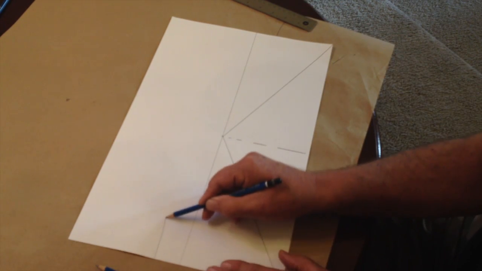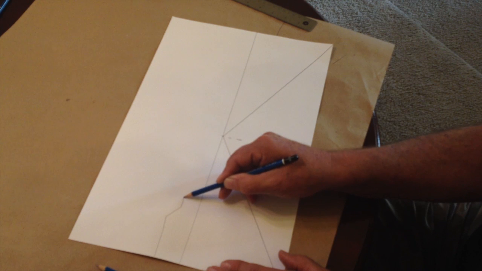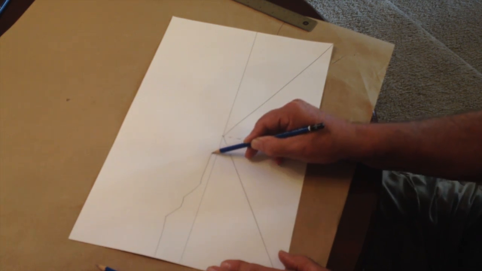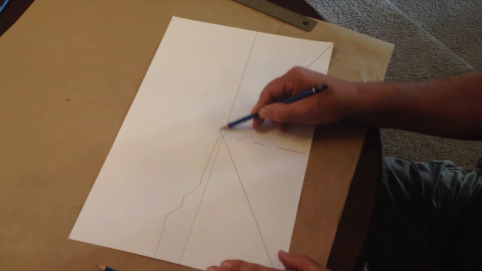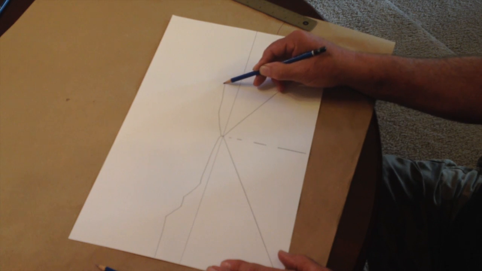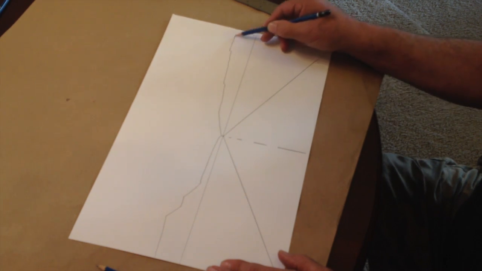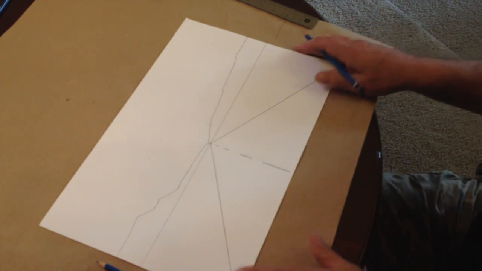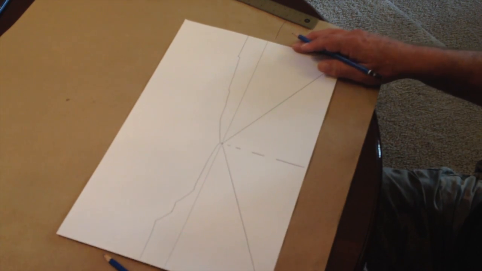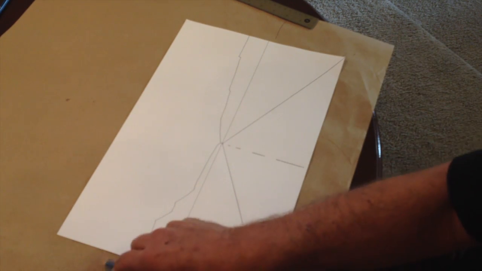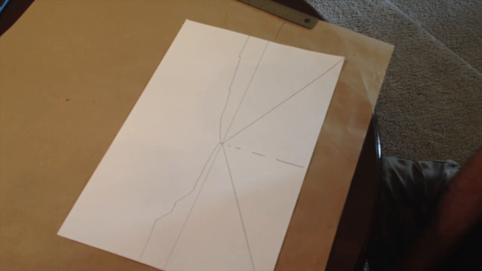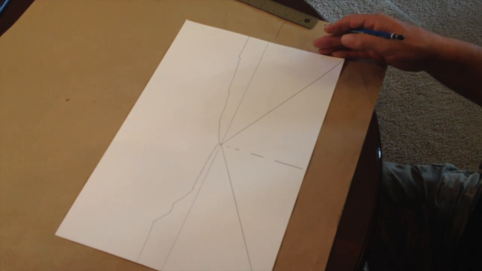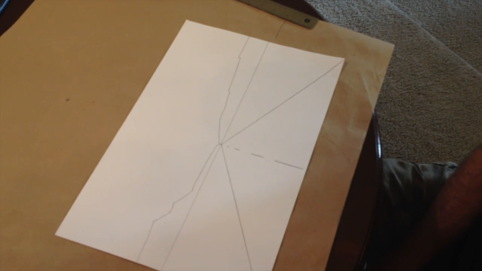So I'll start here, over, down, towards the vanishing point, up, over, over. There's my mountains. Now your project is to create a desert scene, which is why the mountains are kind of flat. We do have Rocky Mountains, but for the purposes of this assignment, you're creating a desert scene.